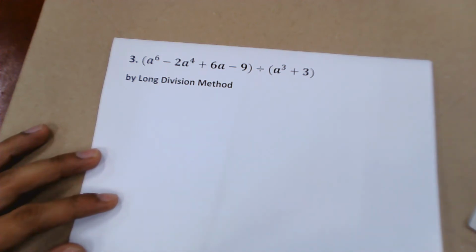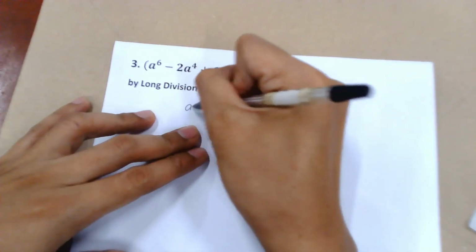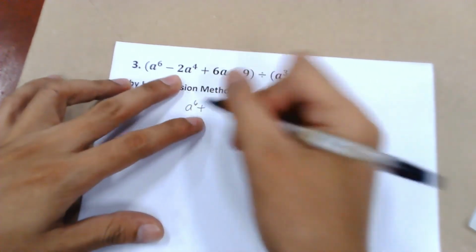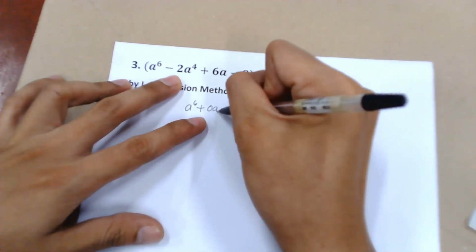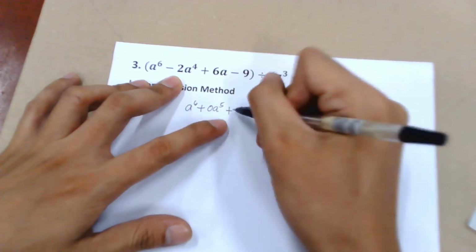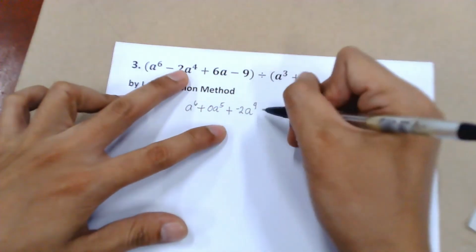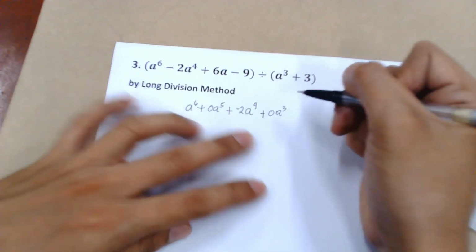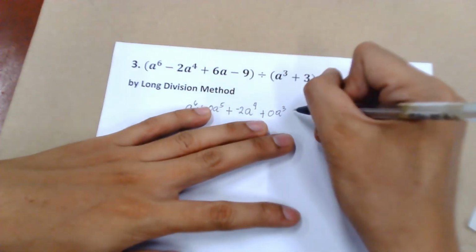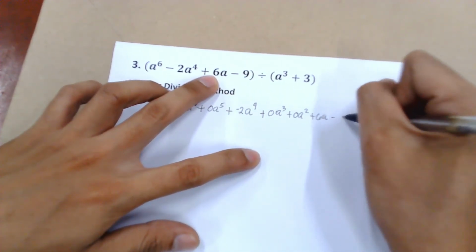Number 3: a to the power 6 minus 2a to the power 4 plus 6a minus 9, divided by a to the power 3, or a cubed plus 3. Now let's check it. Let's solve it using the long division method. a to the power 6, plus, there is no exponent of 5, so 0a to the power 5, plus negative 2a to the power 4. There is no 3, so we will add 0a cubed. There is no squared, so that is 0a squared. There is 1, so plus 6a minus 9.